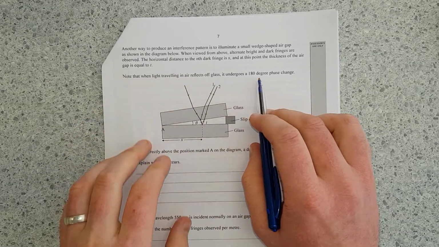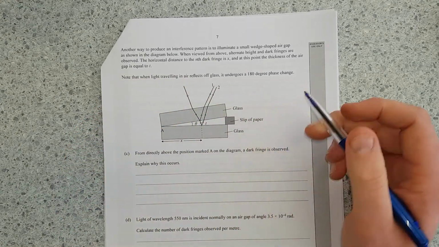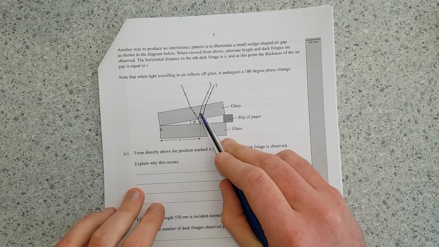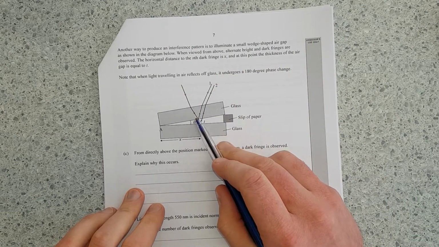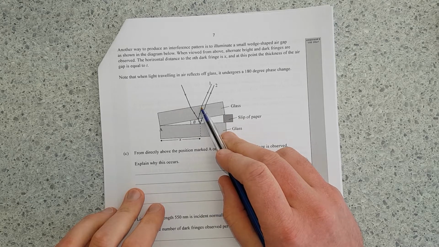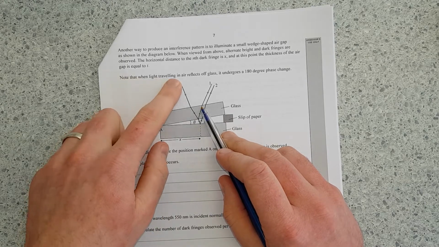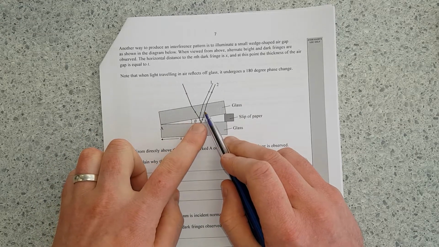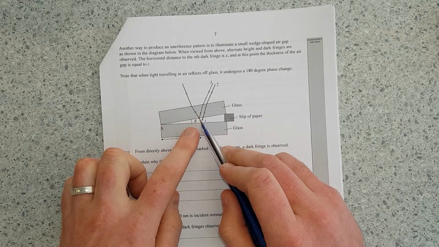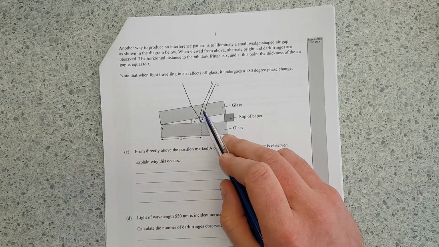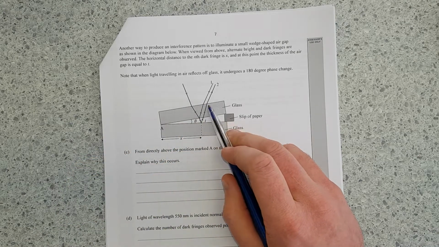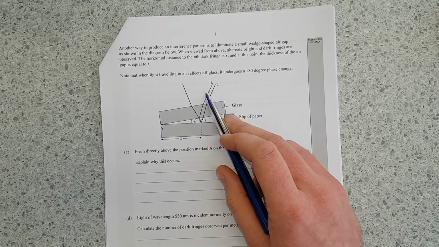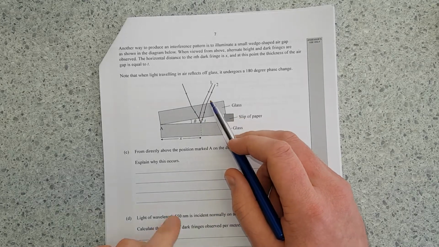Reflects off the glass, it undergoes a 180 degree phase change. So it basically means when the light reflects off the glass, there's no phase change. And when it reflects from air off glass, there's a phase change. So here there's no phase change, here there is a phase change. So this and this will be 180 degrees out of phase. Assuming the path difference here is 1, that would give you destructive interference, and so on and so forth.